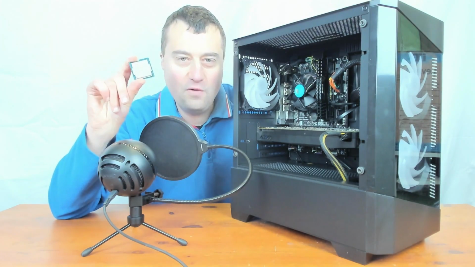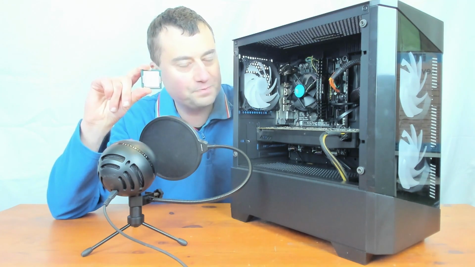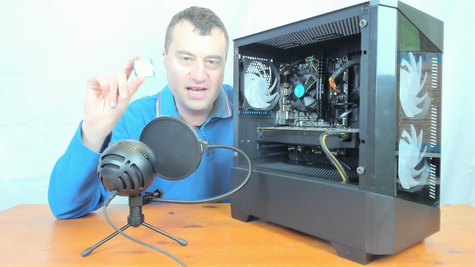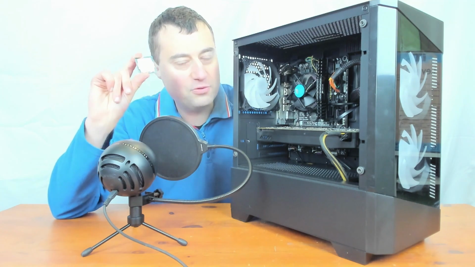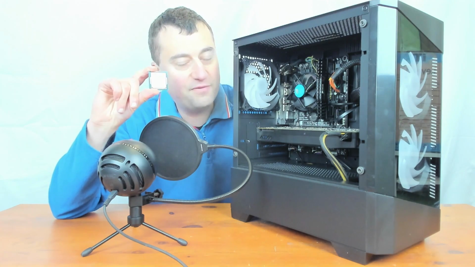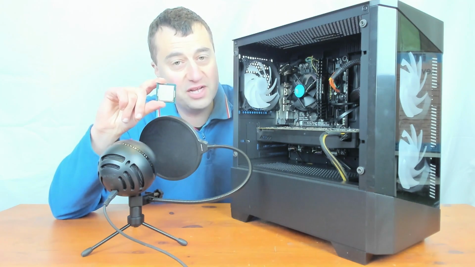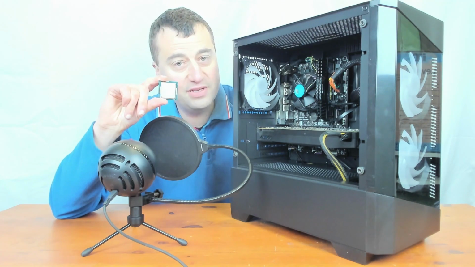So 4 core 8 threads, guys. Let's see what it can do, basically. I'm going to install the CPU now off camera. We'll do some gaming benchmarks, obviously, through the 4 games that we did in the original i5 4670K build.